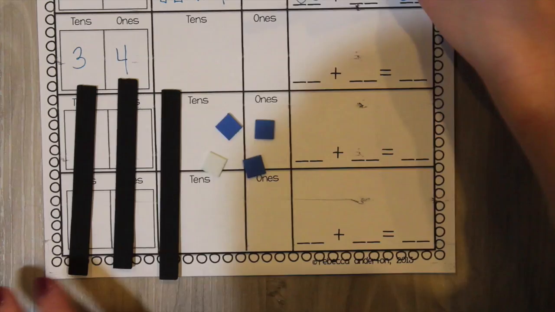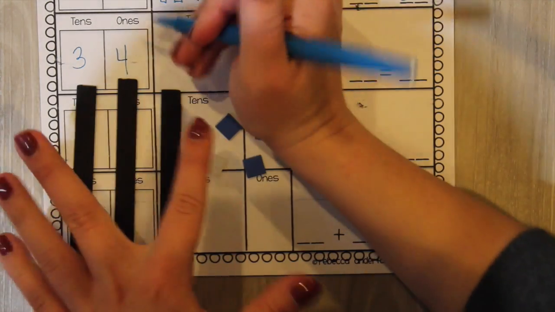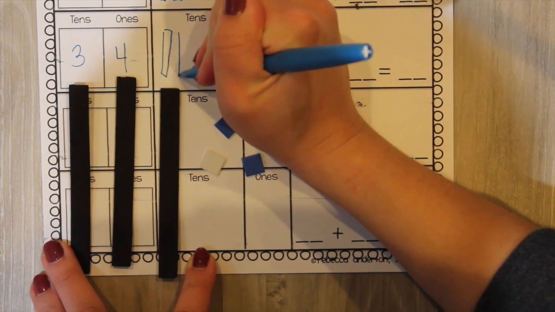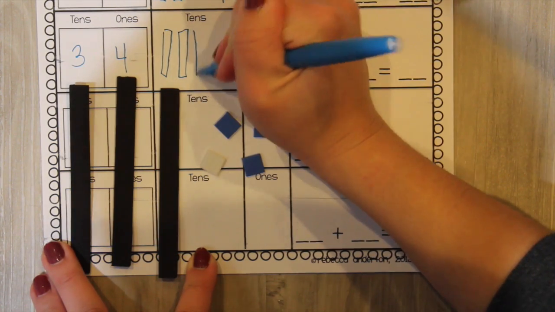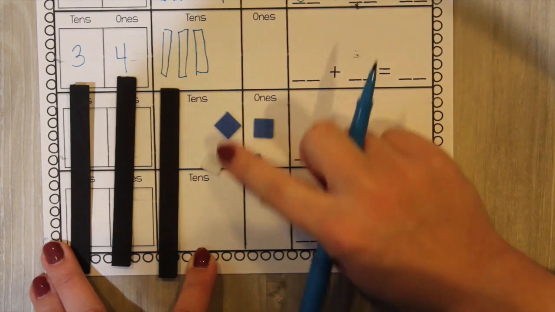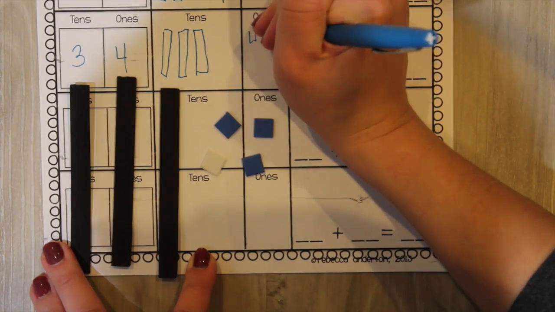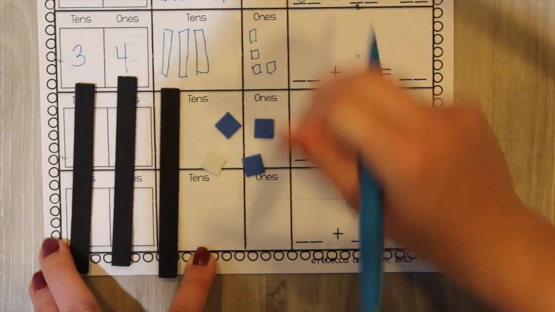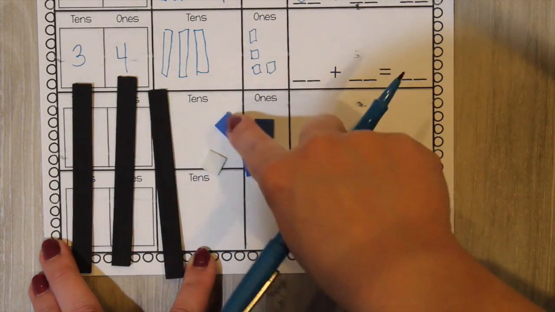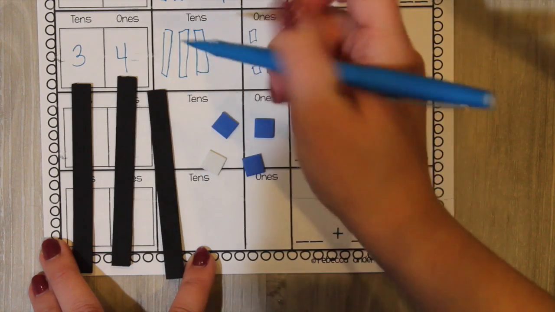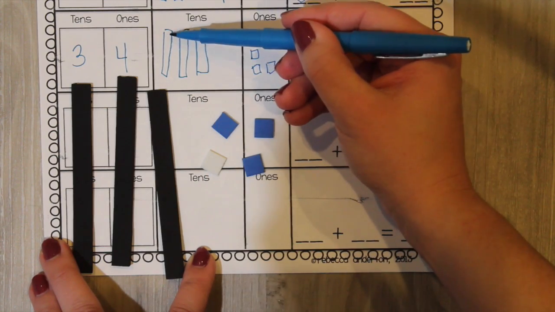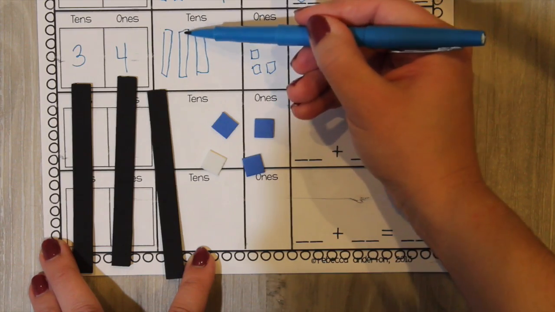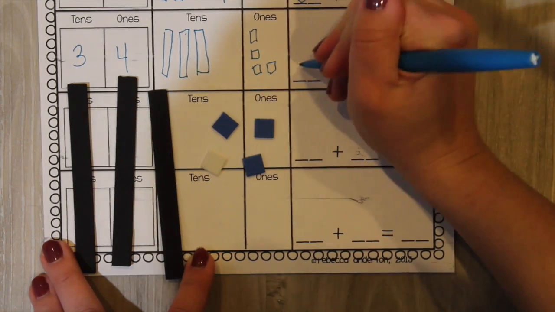So this time will be really easy. So now they can be like, oh, I have 3 10 bars sitting here, so I'll draw all those. And then they count 1, 2, 3, 4, 4 ones, little blocks. So again, there are 10 ones that make up 1 stick. So if you count each individual little block in the stick, it will be 10, 20, 30.